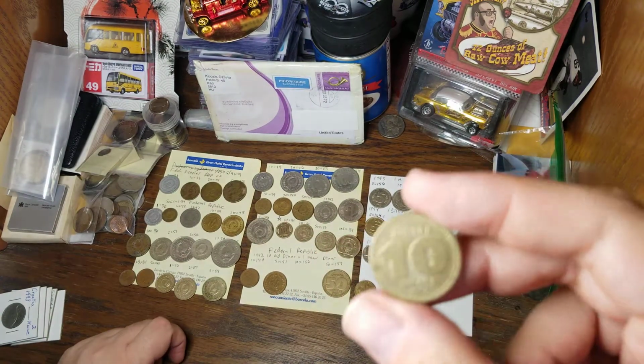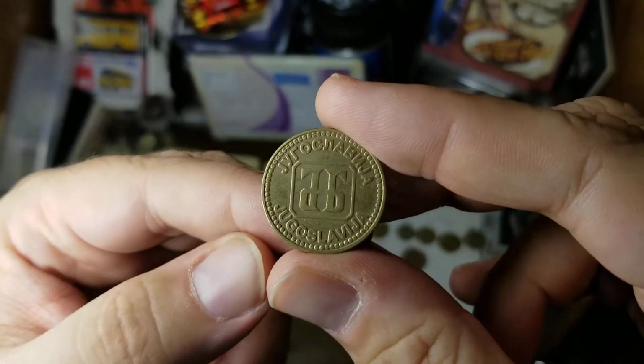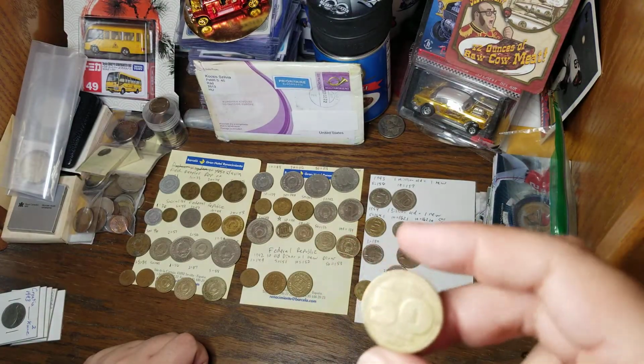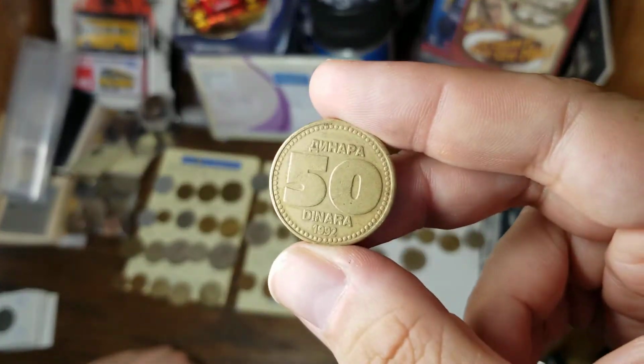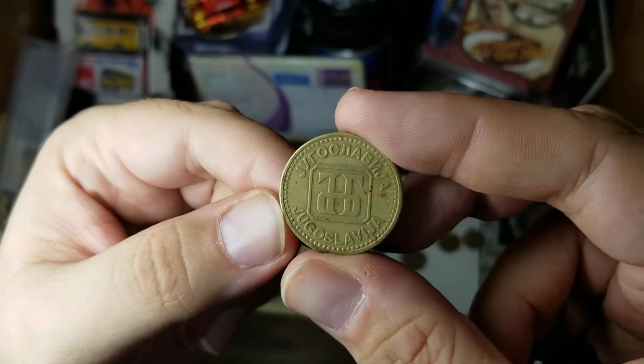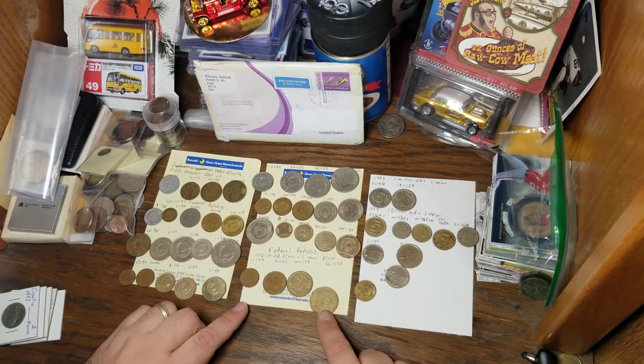The 10 dinar is KM 152. And the 50 dinar, at that point they must have gone through some quite the hyperinflation.